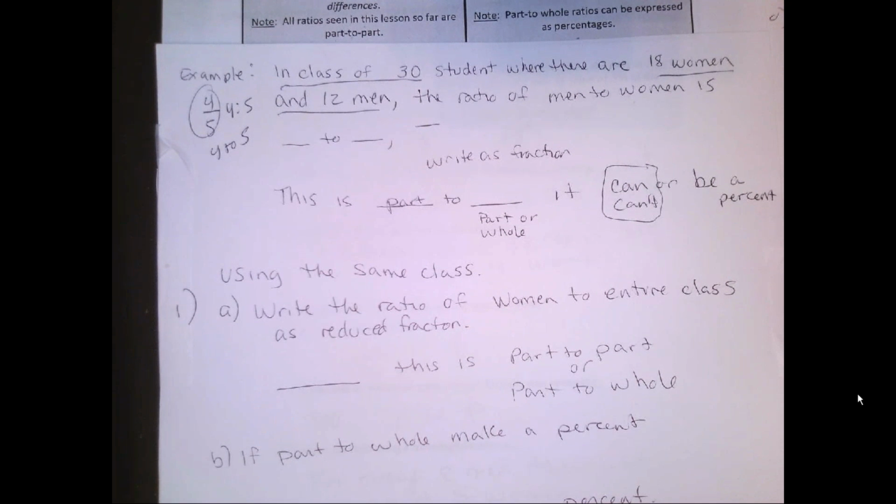Two to three. 18 to 12. 12 to 18. 3 to 2.